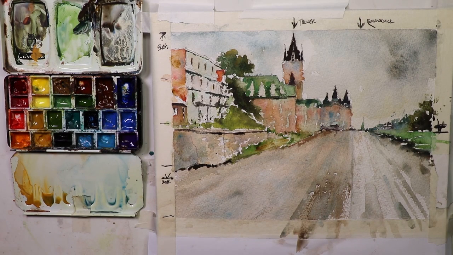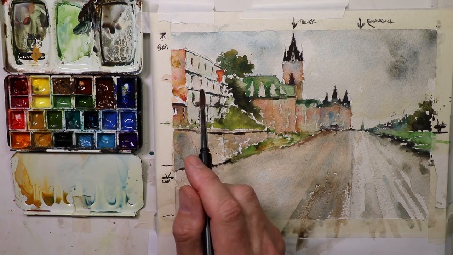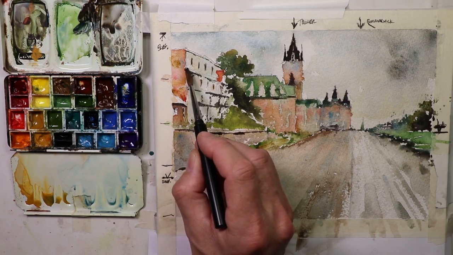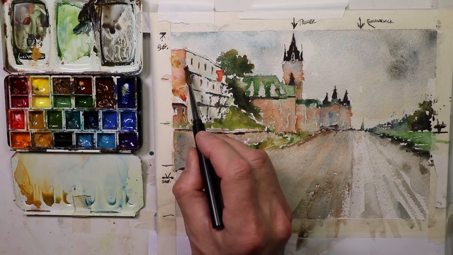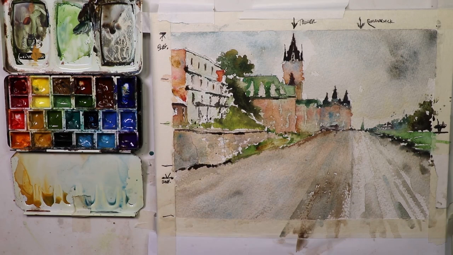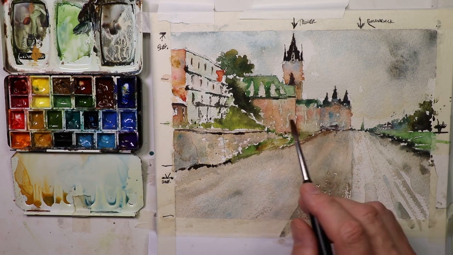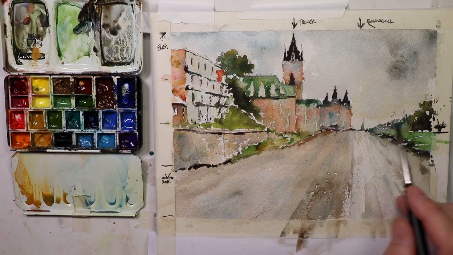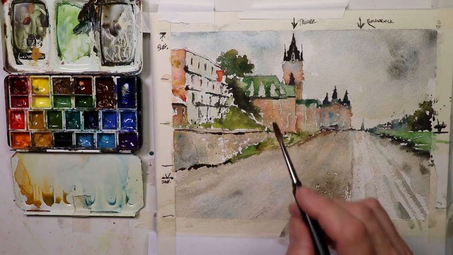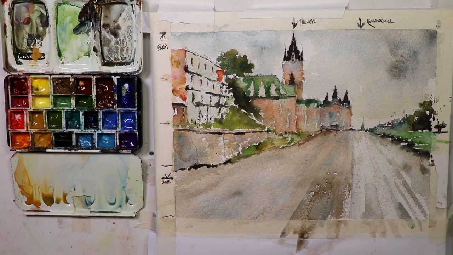I'm going with very minimal details. Of course, this has more details over here. As the subject matter of the hotel here in the distance, this is softer and not as many details, but we will put in some details as we go here.